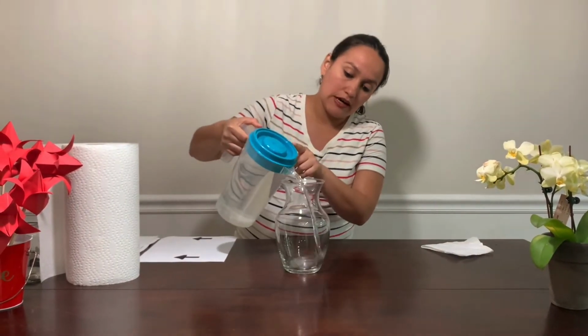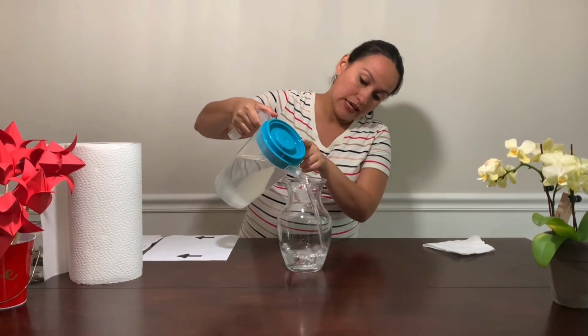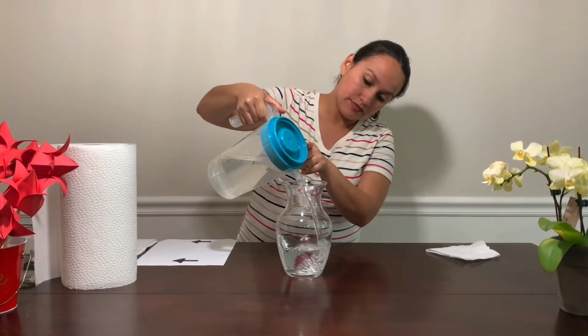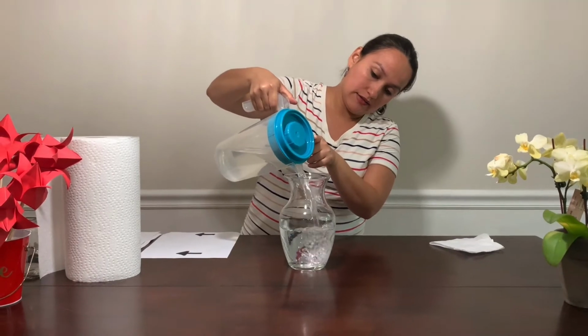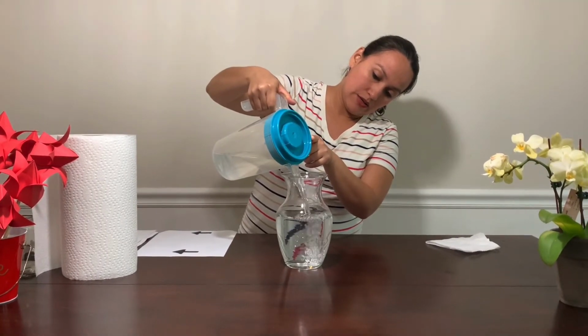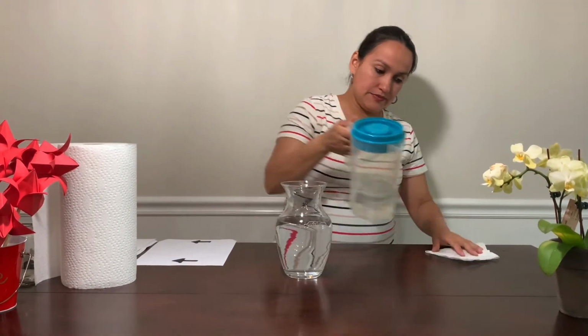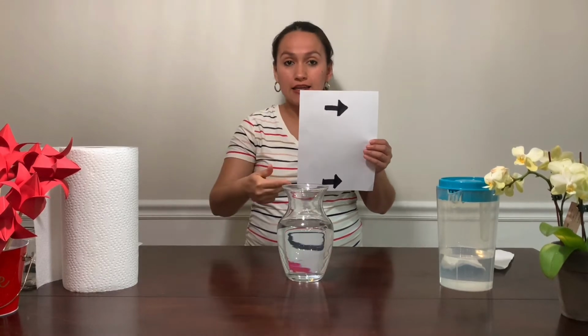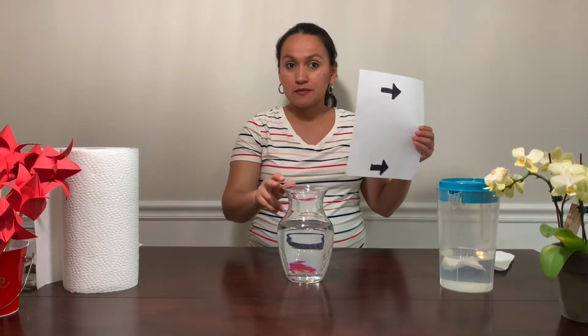I'm just going to fill half of the glass, like this. Now, slowly I'm going to put this sheet of paper behind the glass.